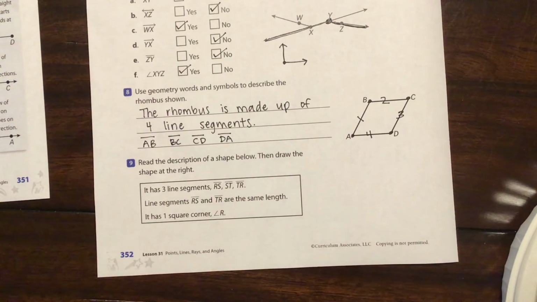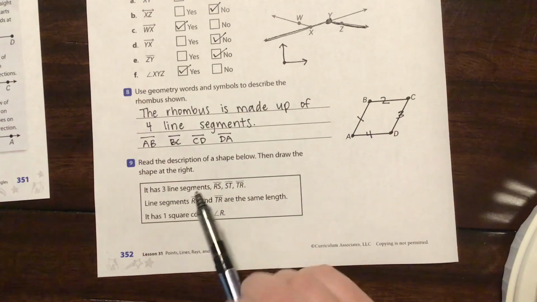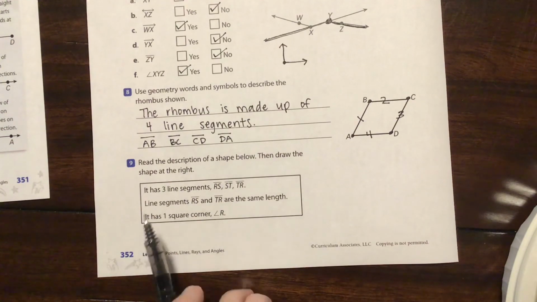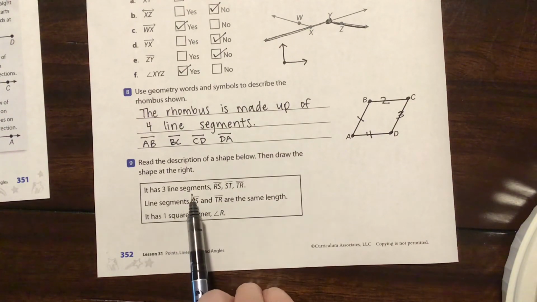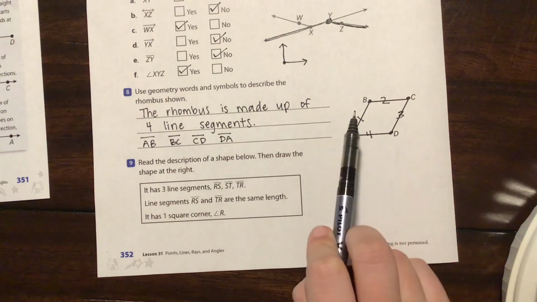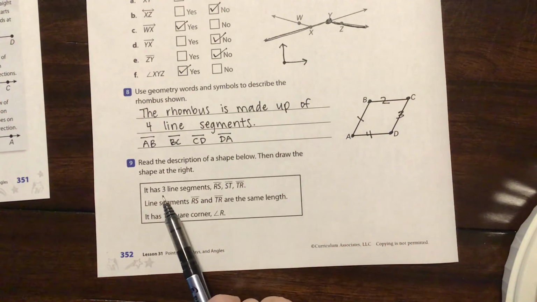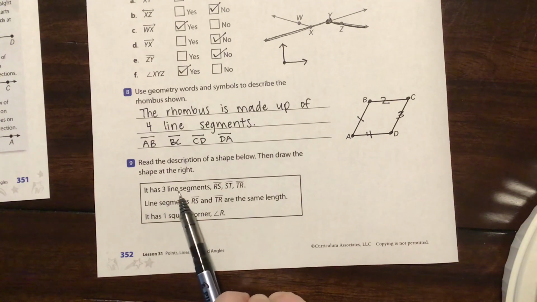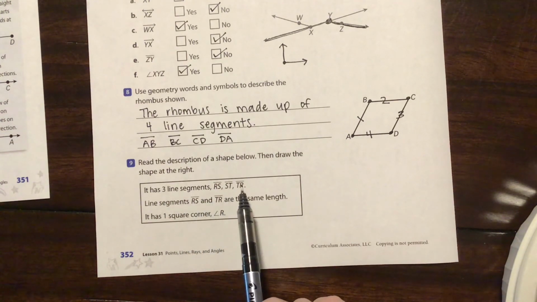Number 9. Read the description of a shape below, then draw the shape at the right. So I'm going to read the whole description and then we'll draw it. It has 3 line segments. So this one had 4 line segments and it has 4 sides. So that tells me that our shape is going to have 3 line segments or 3 sides.